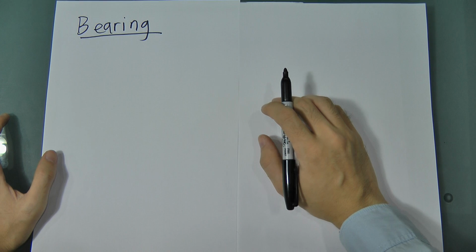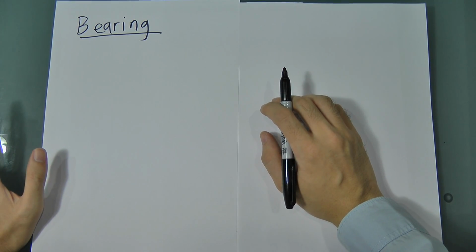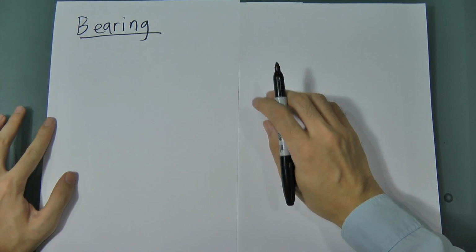Before I start to teach you how to solve the bearing questions, the first thing is you must understand there are three very important criteria for bearing.